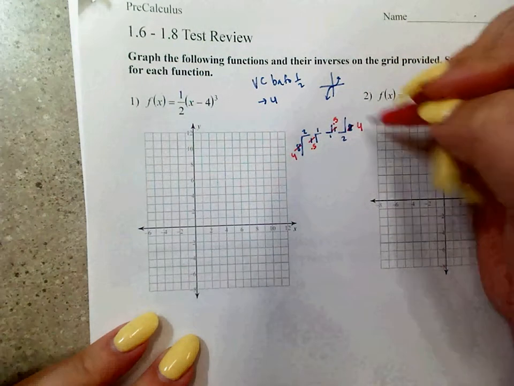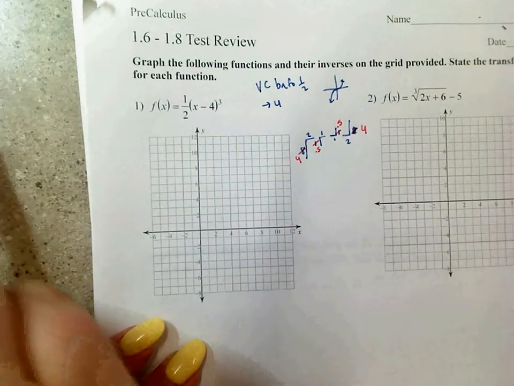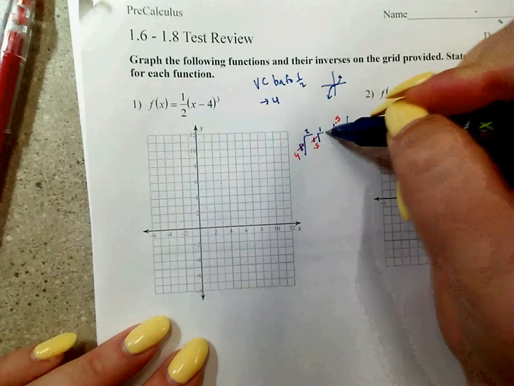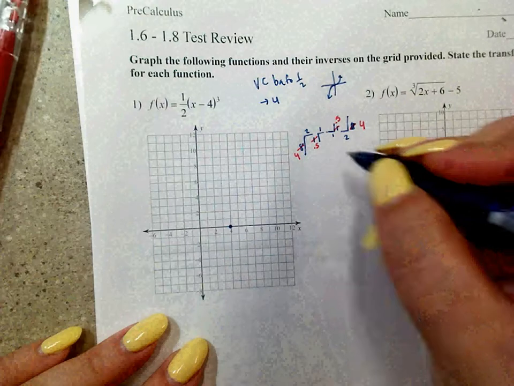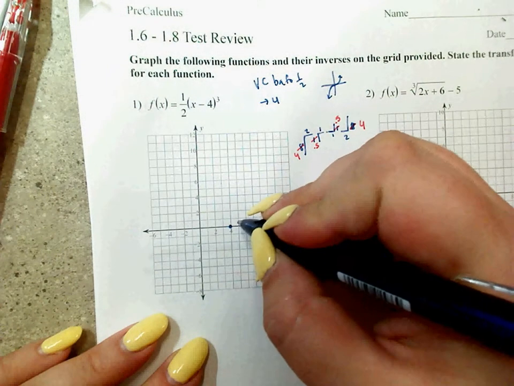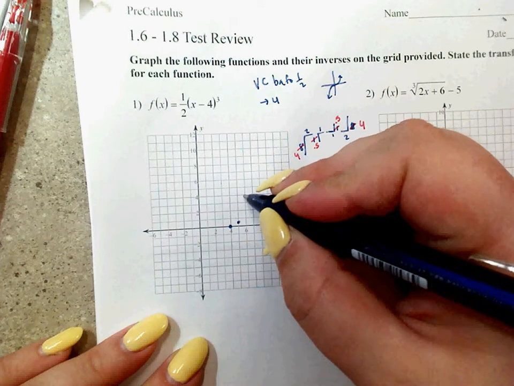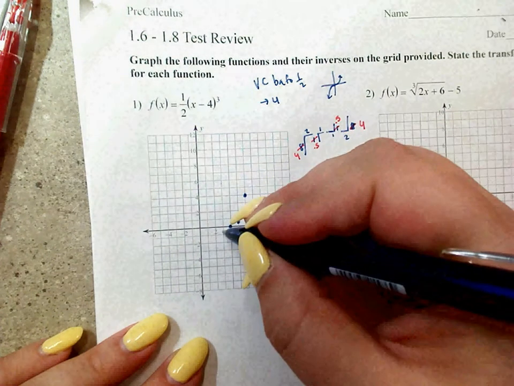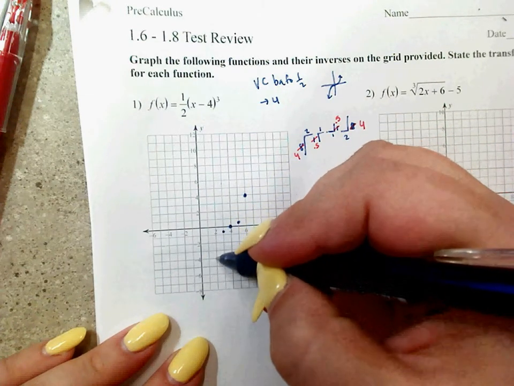Half of 27 is not going to be small enough for me to see on this graph, so we'll go ahead and graph just those 5 points, because you got the center point, right? So to the right 4 is my center point, and I'm going to go over 1 and up 1/2, and then I'm going to go over 2 and up 4. 1, 2, 3, 4. I'm going to go left 1 and down 1/2, and then I'm going to go left 2 and down 1, 2, 3, 4.